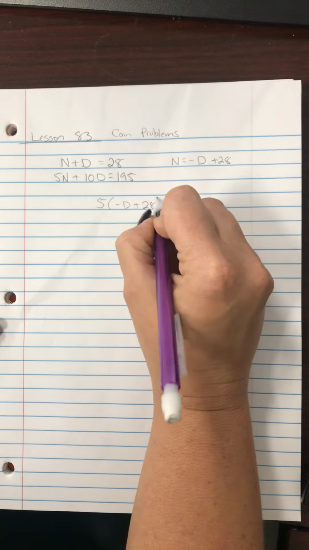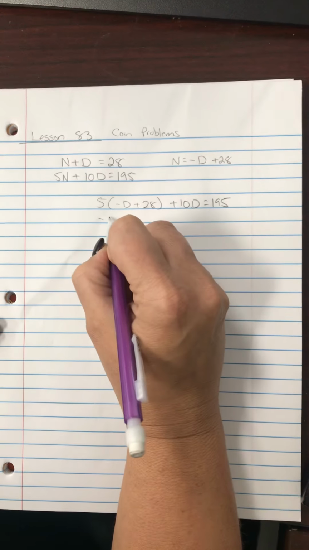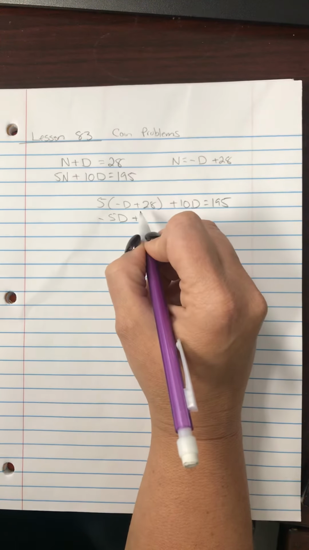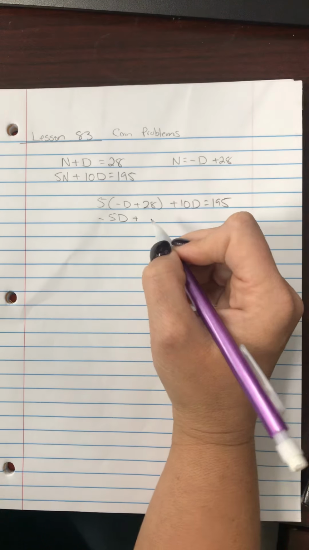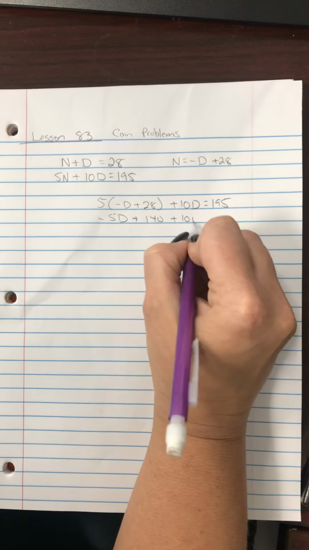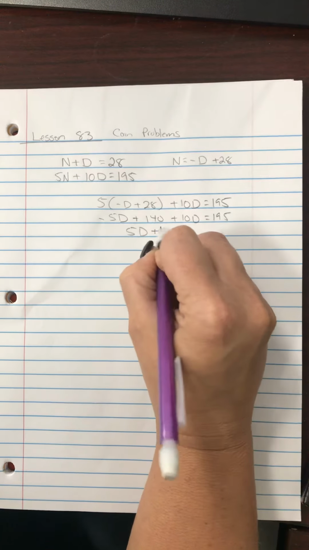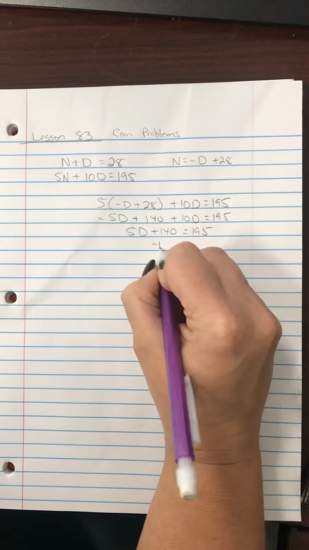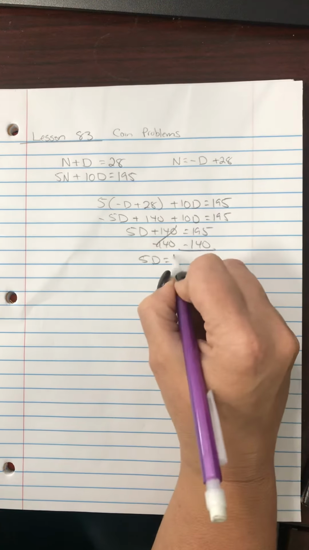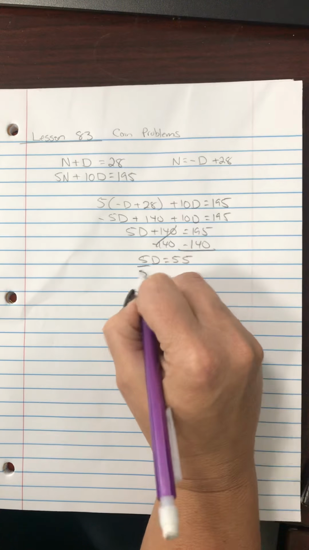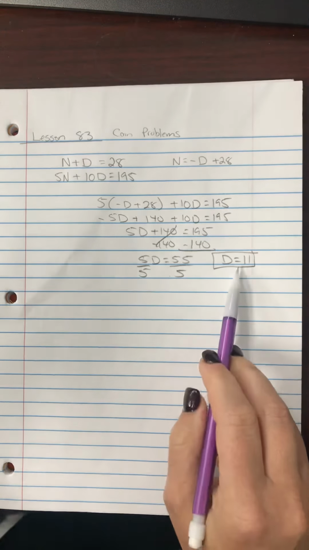Negative D plus 28. Then we use the distributive property. I'm going to use my calculator. 140. Then add like terms, negative 5D plus 10D, so we got 5D plus 140. Then subtract and divide by 5D. It looks like out of those 28 coins, there were 11 dimes.